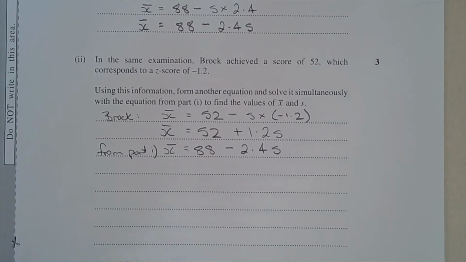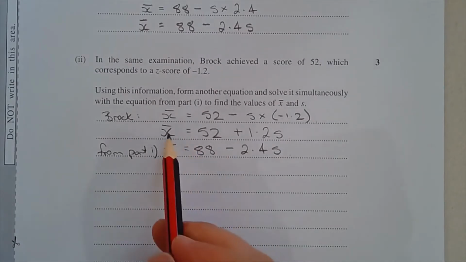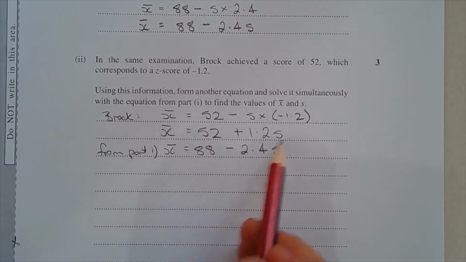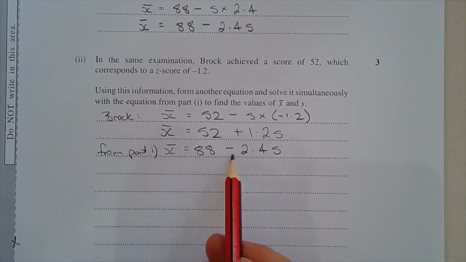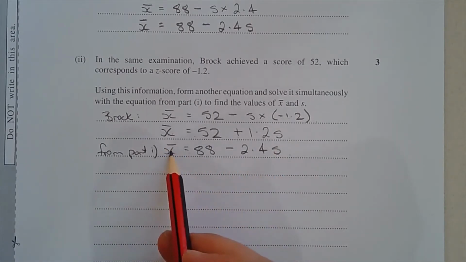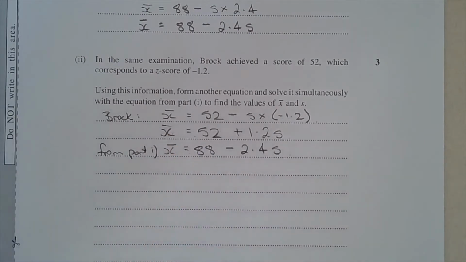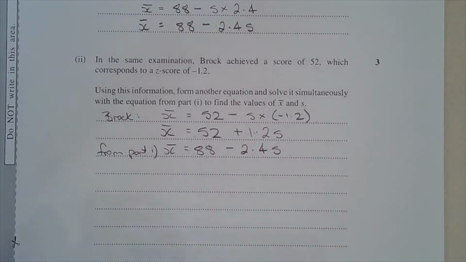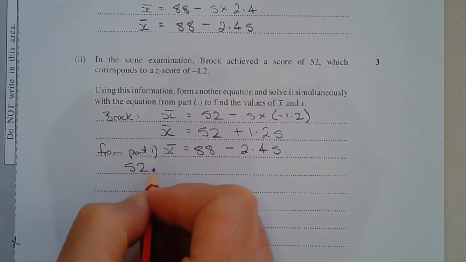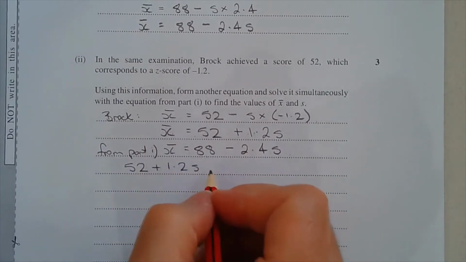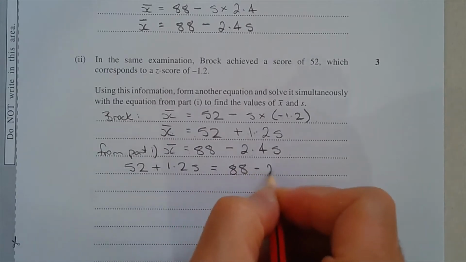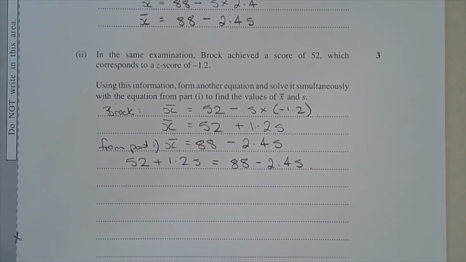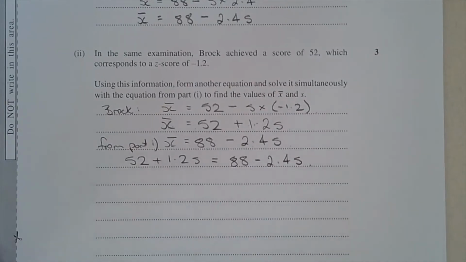We could either use elimination or substitution method. Actually, it doesn't really matter. We have X bar is equal to 52 plus 1.2 S, and X bar equals 88 minus 2.4 S. These two X bars are the same. It's the same mean, the same group of data, so it's exactly the same average. If the two left-hand sides are equal, the two right-hand sides must also be equal. So 52 plus 1.2 S is equal to 88 minus 2.4 S. So what we're going to do is solve for the standard deviation, and then we can solve for the mean, knocking out one of the variables.